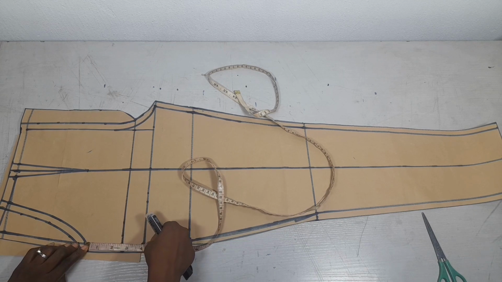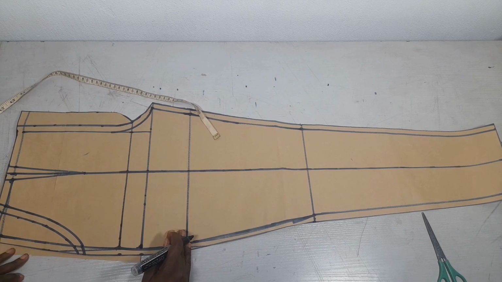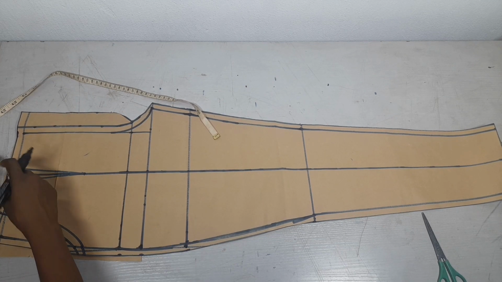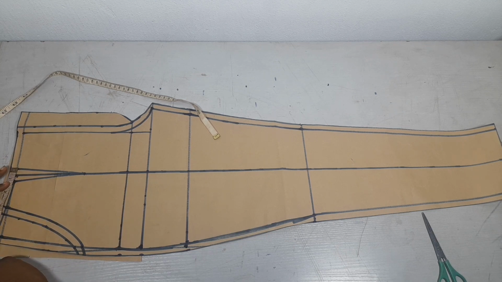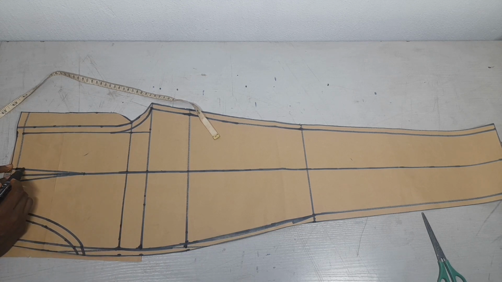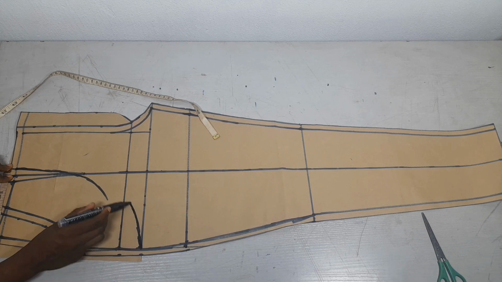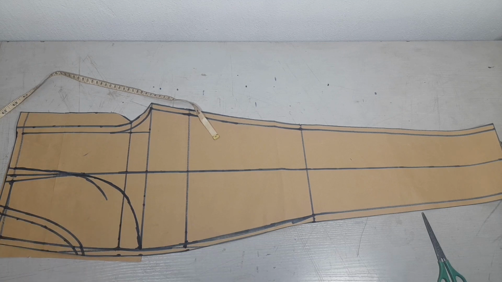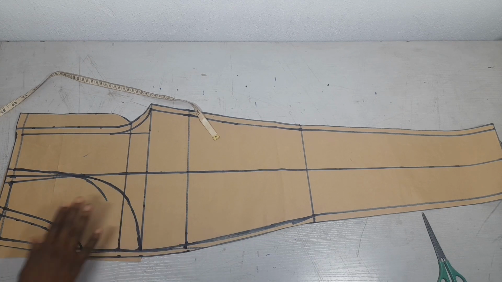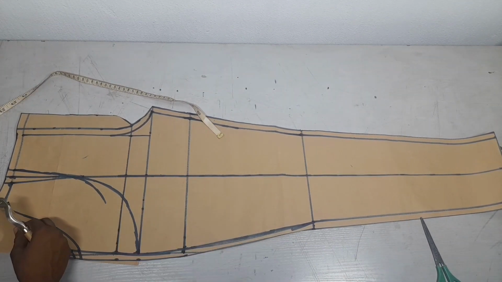I'll be measuring 4 inches downwards. So this is where my pocket will be stopping, on the 4 inch. For how wide my pocket will be, I'll be measuring 5 inch. So this is it. I'll be shaping out my pocket now, how I want it to be. I'm just using freehand. So this is what I'll be tracing out on my paper. So I've traced that out.